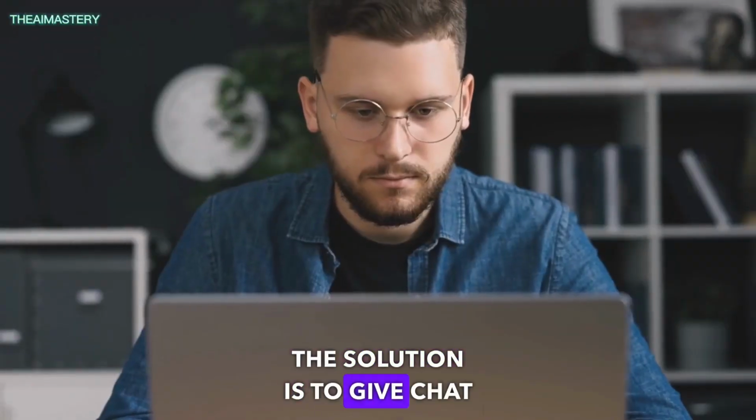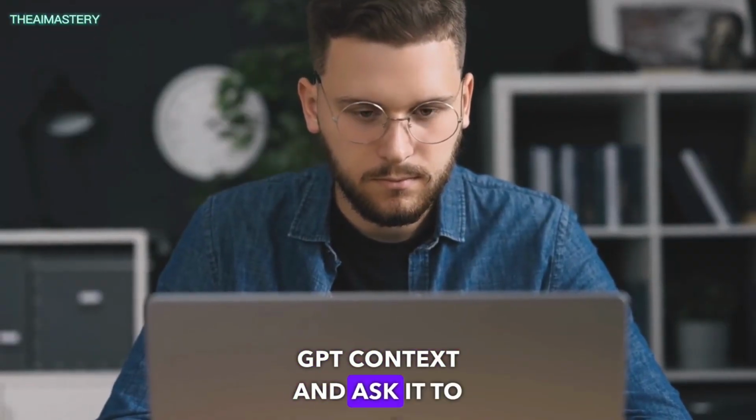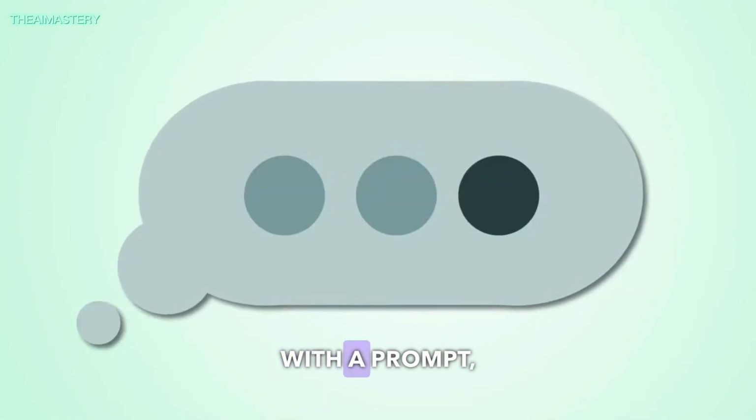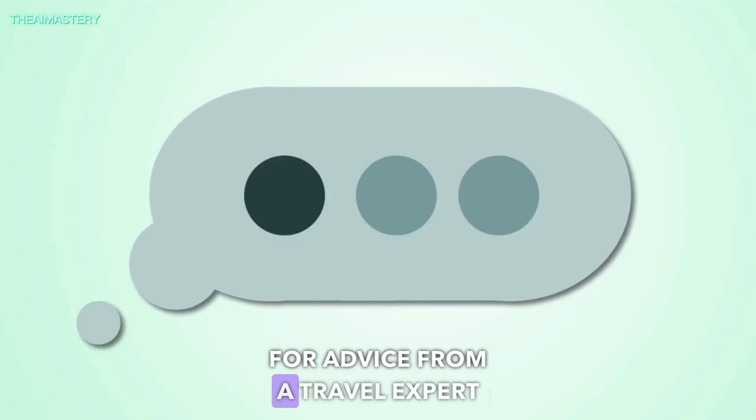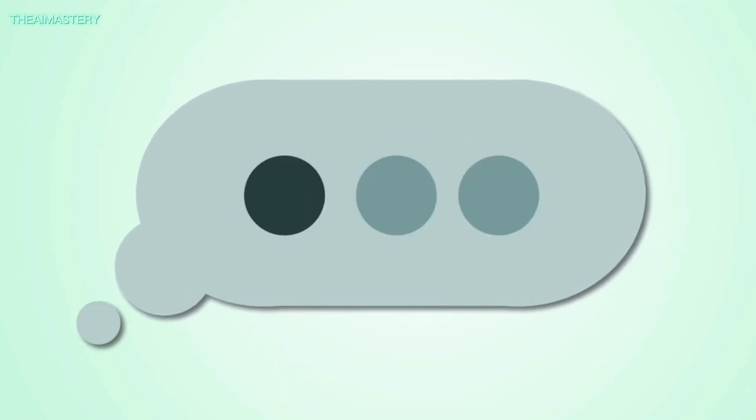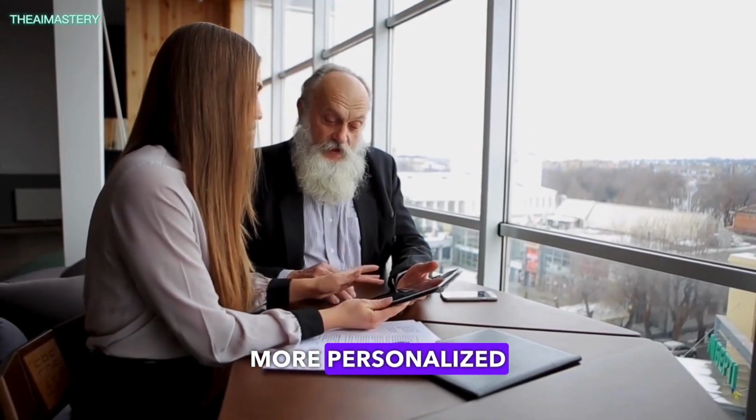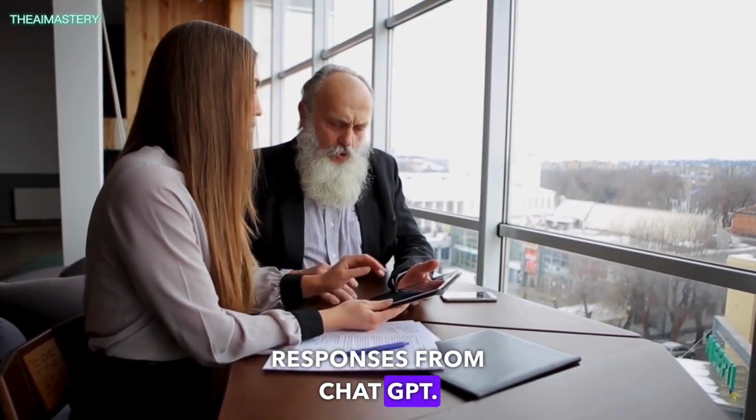The solution is to give ChatGPT context and ask it to take the role you need it to take. One way to do this is by starting with a prompt, such as asking for advice from a travel expert or a chef. By doing this, you can get more personalized and accurate responses from ChatGPT.